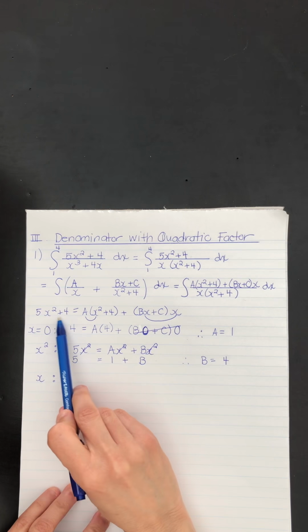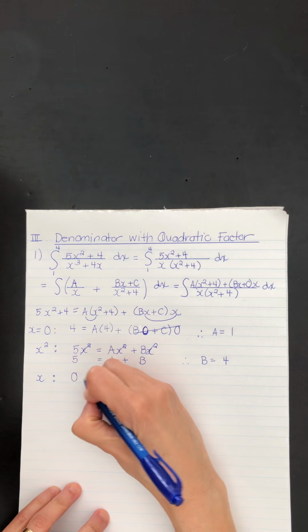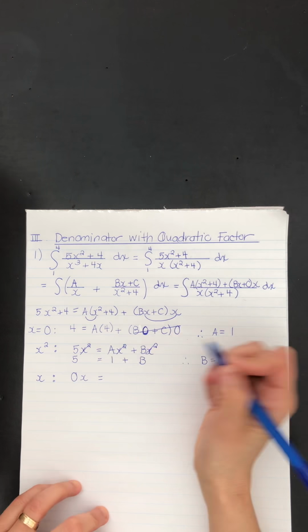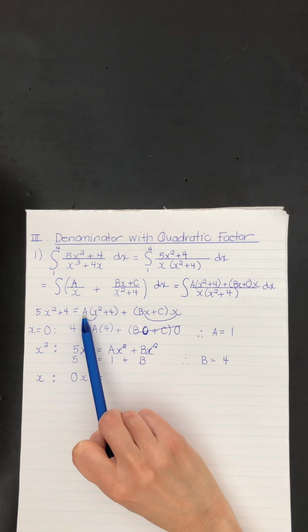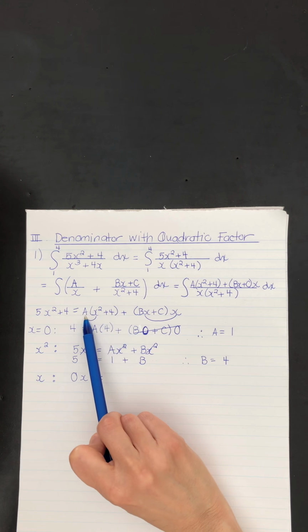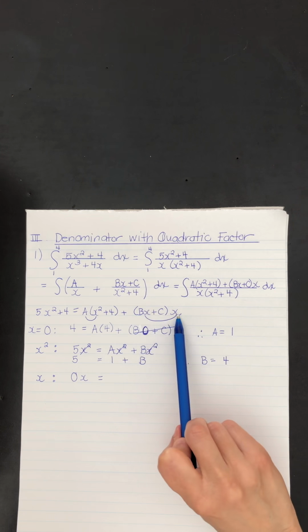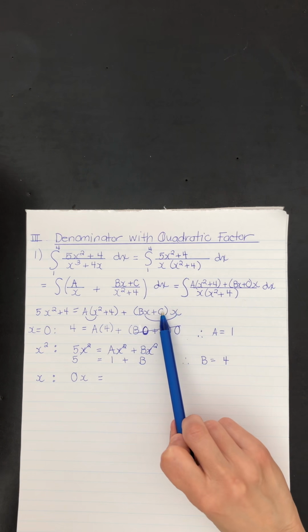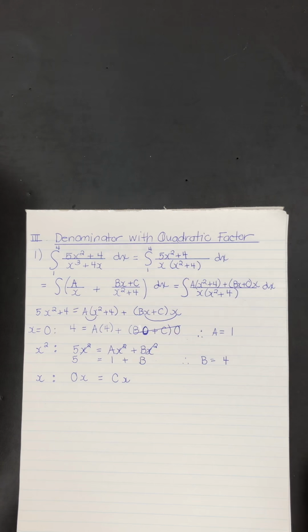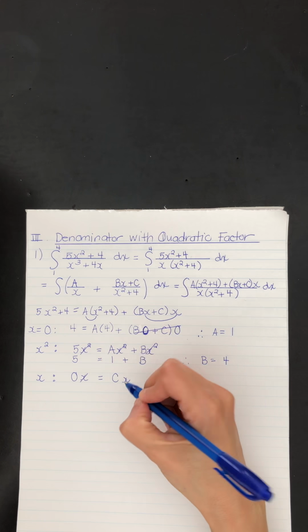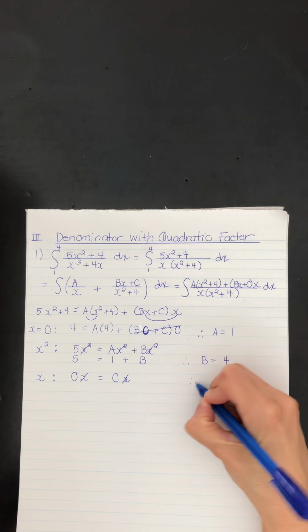Well, it's absent, that term, so it must be 0x. And where would we have x terms on the right? Not here, that's a square. Not here, that's a constant. Not here, that's a square. Only here, cx. From which we find that c is 0.